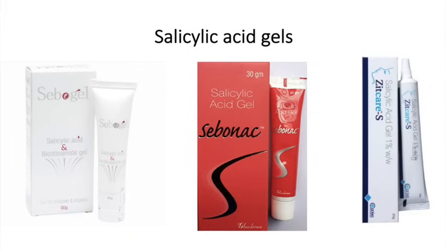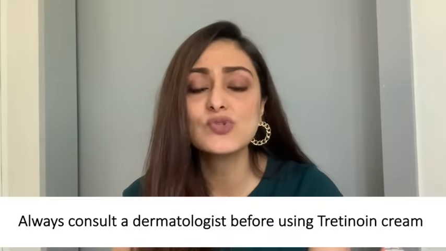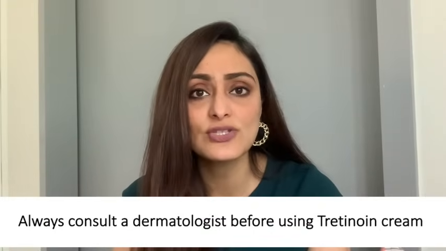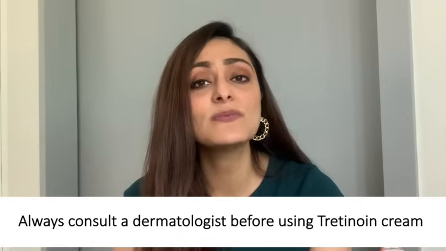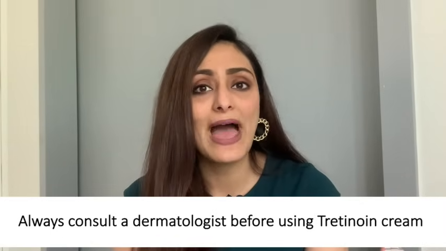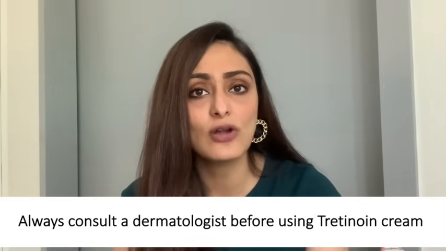Okay, so this can be used in a small quantity. You can apply it in the areas where you have a lot of blackheads and leave it overnight. You can also use a retinoid cream in a very small quantity in the areas where you have these lesions and leave it on overnight. Remember that retinoids are best used under the supervision of a dermatologist, and it is best to use it with a prescription of a dermatologist.